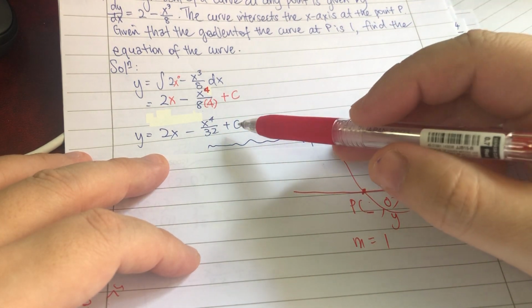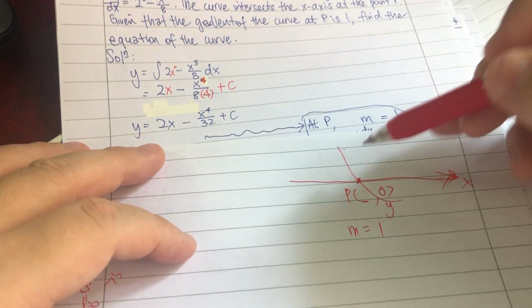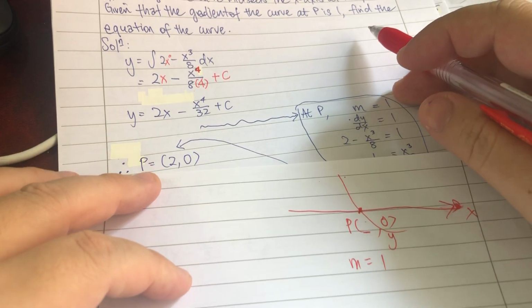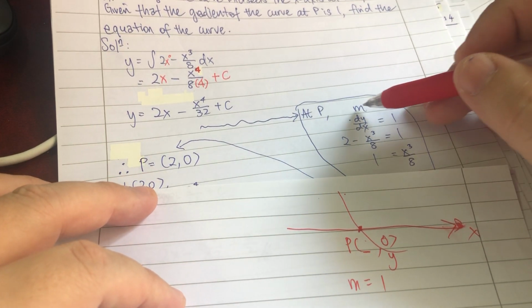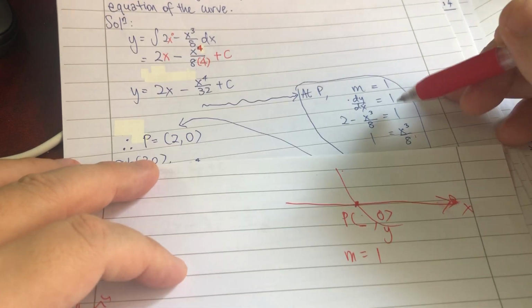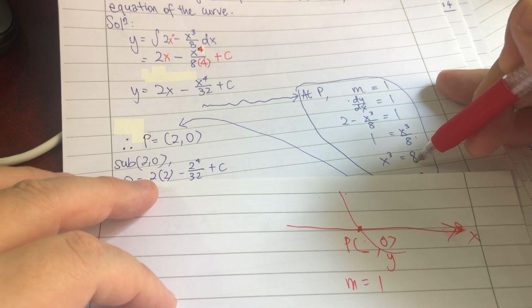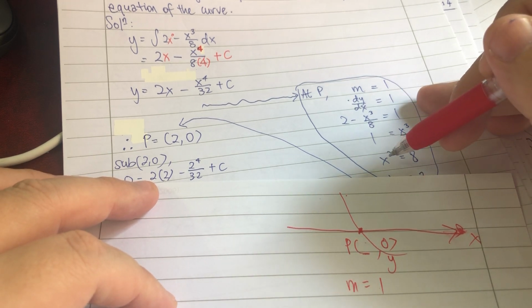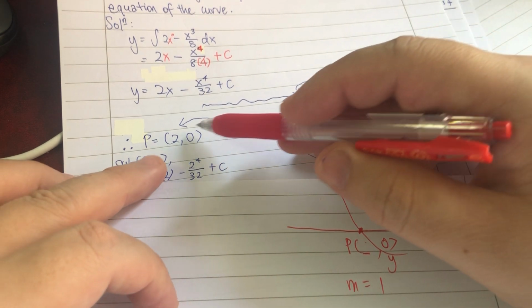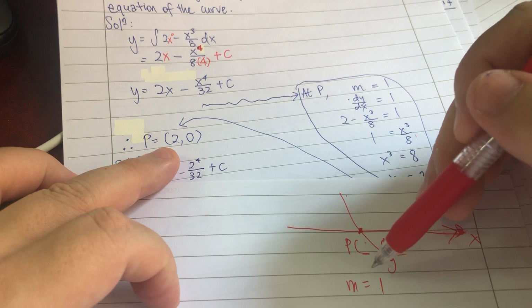How to find the c? You know that your m is 1. So you sub in, and you can find your x already. Once you have found your x, remember that when you cube root 8, it's not plus minus 2, it's just 2. Then you get this. Once you've gotten this, then you have this.